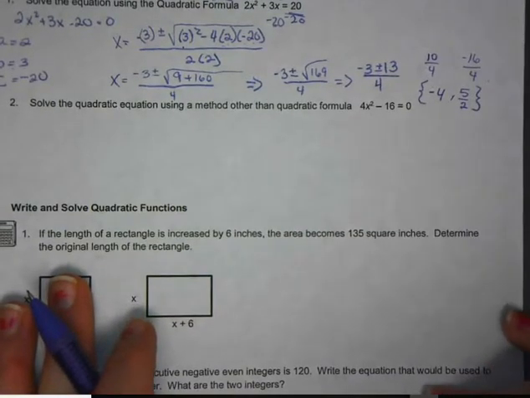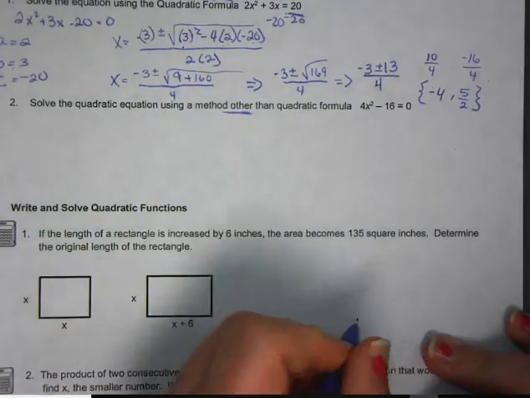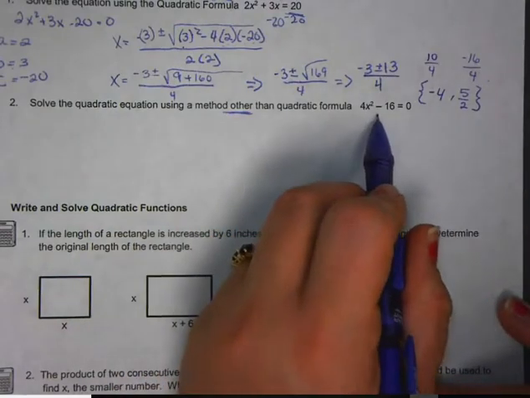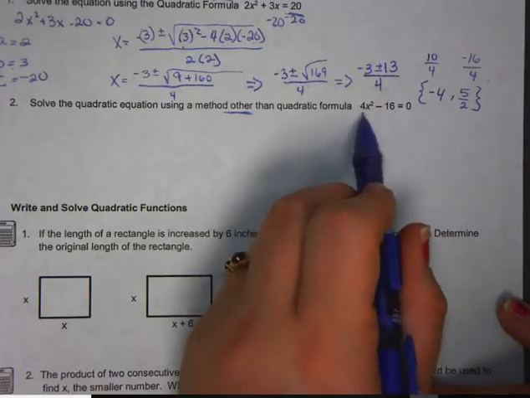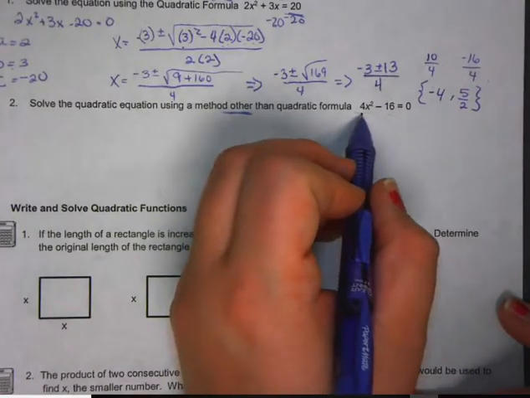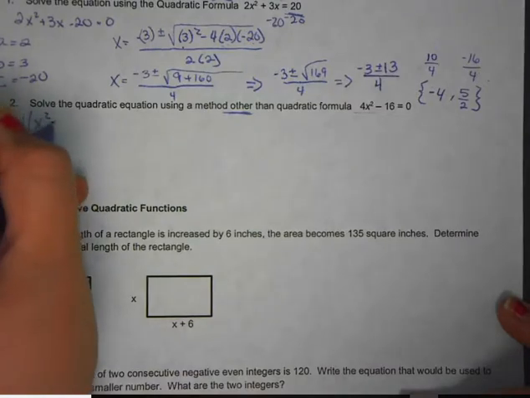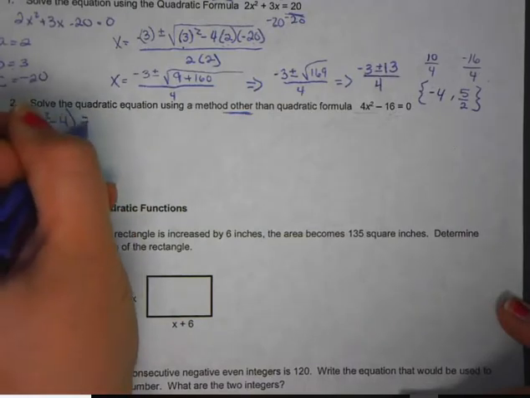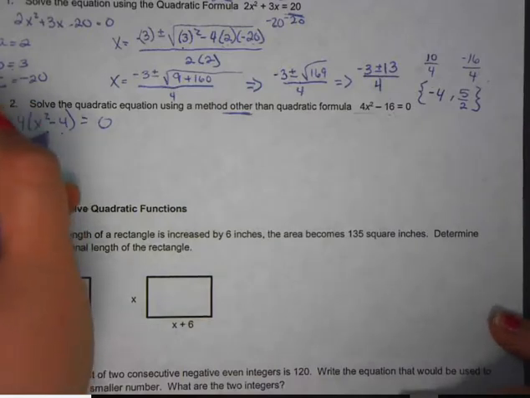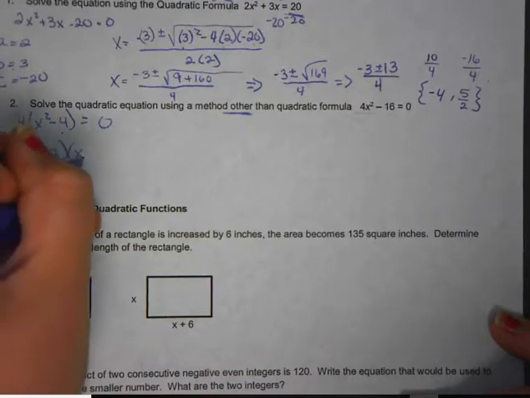Now, number 2 says solve the quadratic equation using a method other than quadratic formula. A lot of you guys have been going and doing quadratic formula every single time. This one is easy to solve by factoring, because we can factor this into 2 parts. So one thing we could do, we could divide everything by 4. 4x squared minus 4, and that still allows me to do this math here, okay? This is still a difference of squares. So we have 4 times x plus 2, x minus 2.